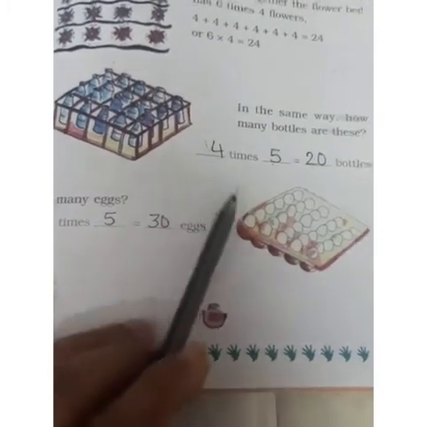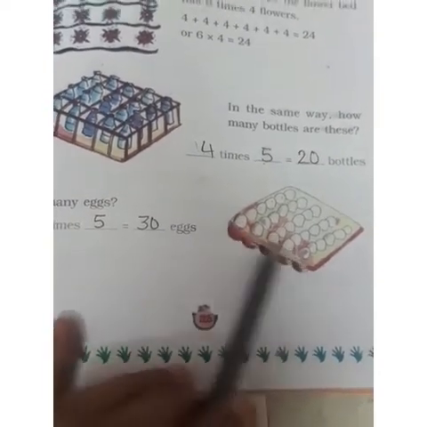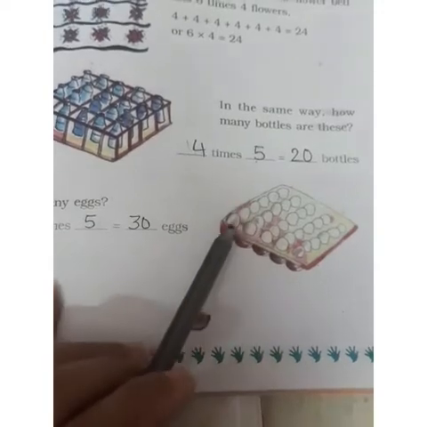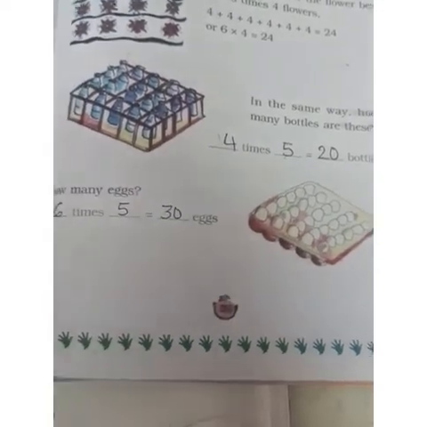You can see that, because you can see 1 2 3 and 4 and 5. These are 5, and in each row how many are there? 1 2 3 4 5 and 6. So 5 times 6 is equal to 30.